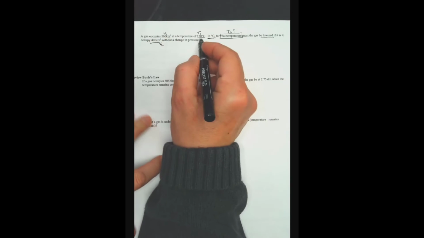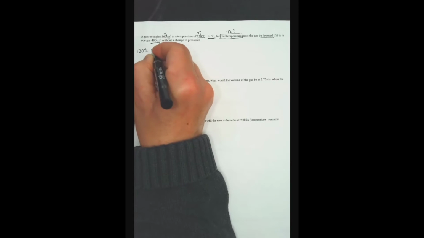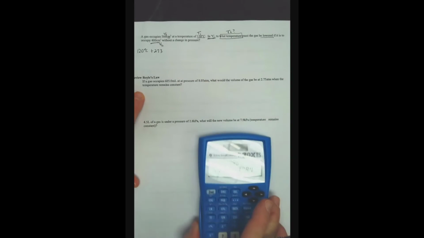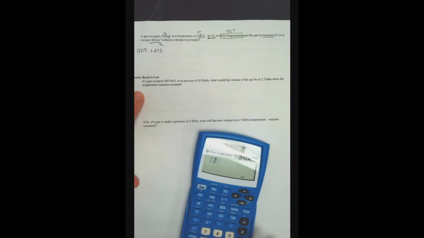So let me kind of show you what I'm talking about here. What we're going to do to start with is take this T1 and convert it to Kelvin. So T1 equals 120 degrees Celsius plus 273. So my T1 is going to be equal to 120 plus 273, and that leaves me with 393 K.